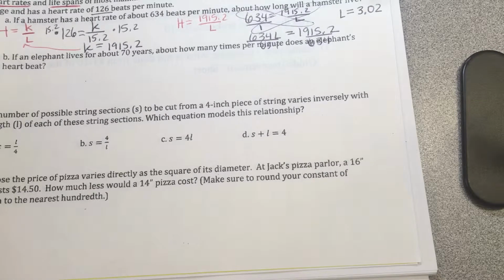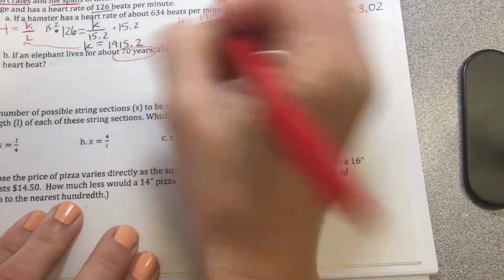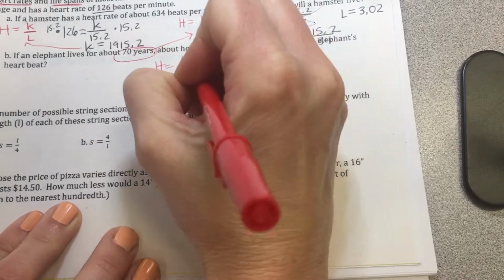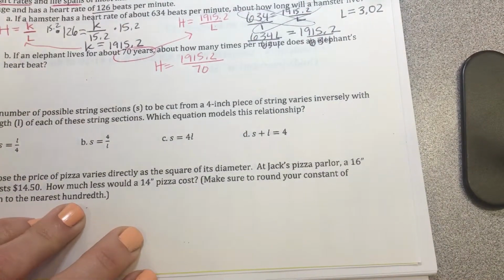We can plug 70 into what? Into this equation right here, the equation we already came up with. So 70 years goes in for H or L? Okay. 70 years, we're going to plug it into this formula. So H equals 19.15.2 over 70. Just type that in your calculator and divide.